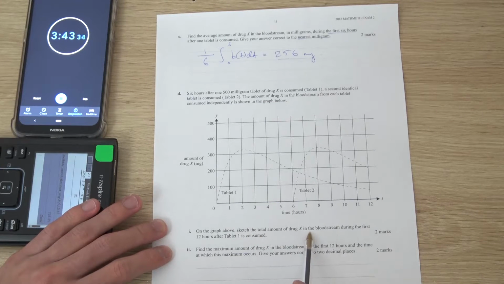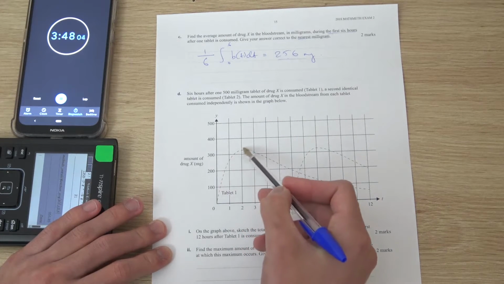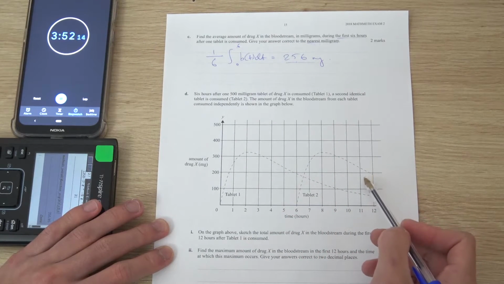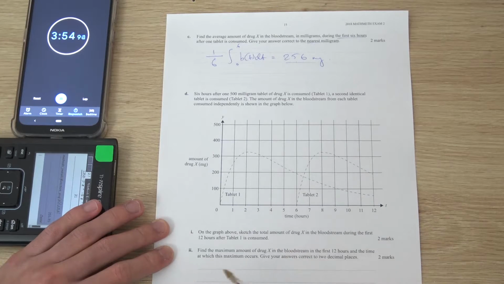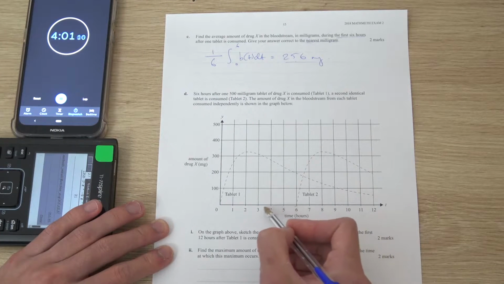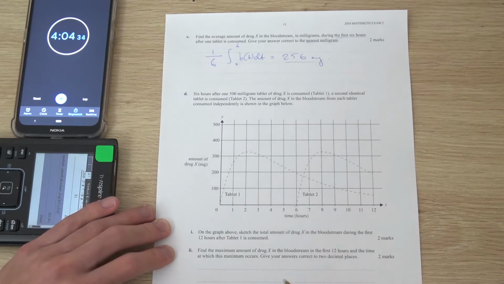You need to sketch the total amount of drug X. So you have kind of your first intake right here, and then your second intake, and to find the total amount, it's just adding these 2 graphs together. And of course for your second intake, everywhere before 6 right here is 0, so it's just addition of ordinates.